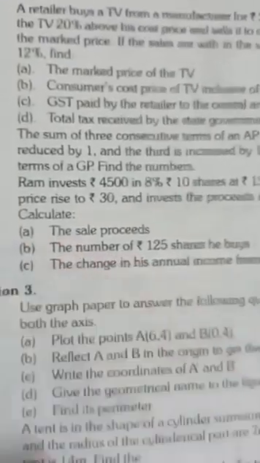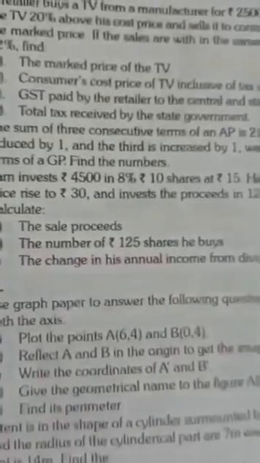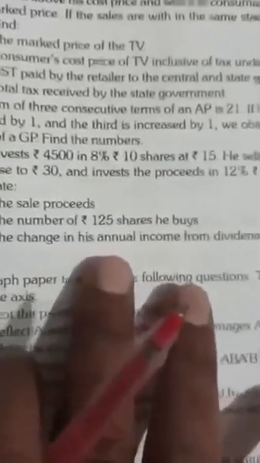So calculate: first, the sale proceeds; second, the number of rupees 125 shares he buys; and third, the change in his annual income from the dividend. So here the investment is 4500, the dividend for the first part is 8%, the nominal value is 10, the market value is 15. So the number of shares is investment upon market value, that is 300.